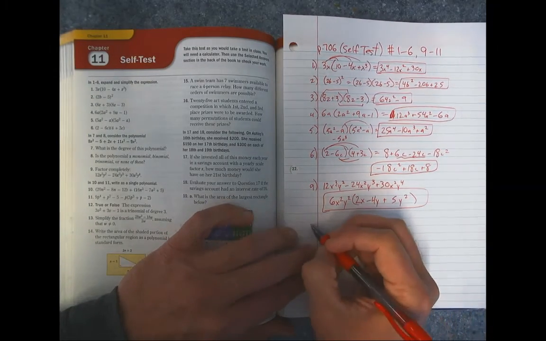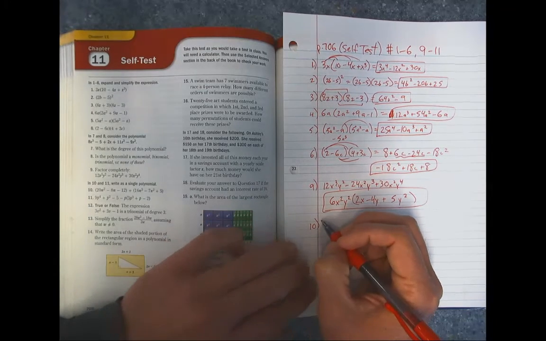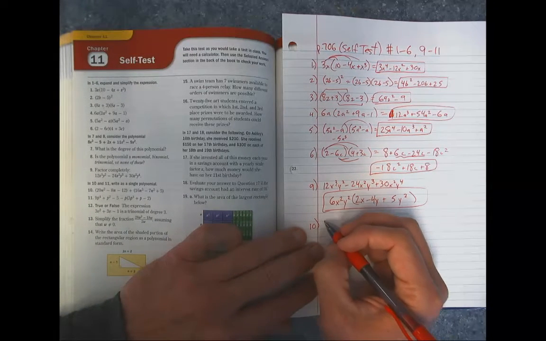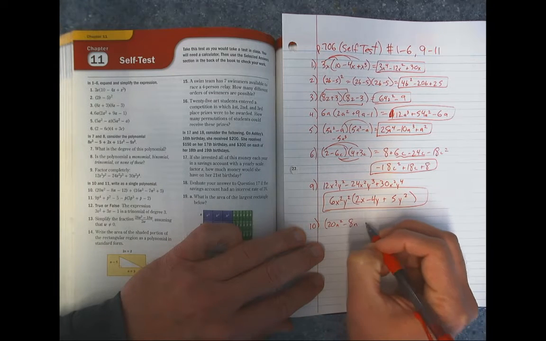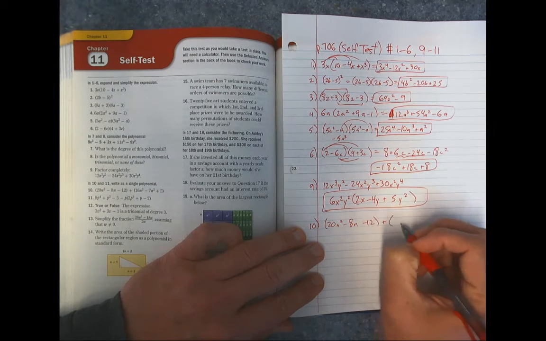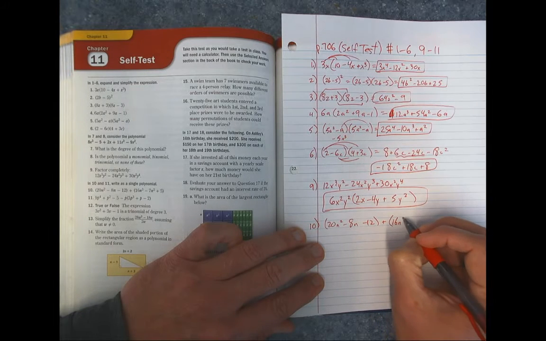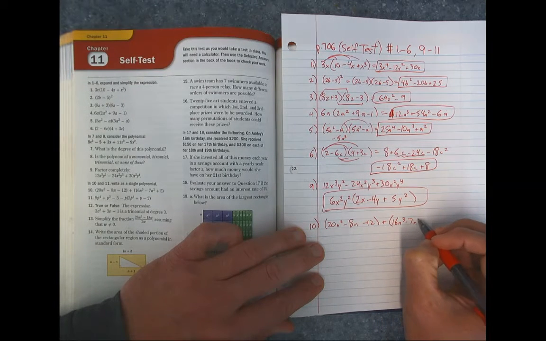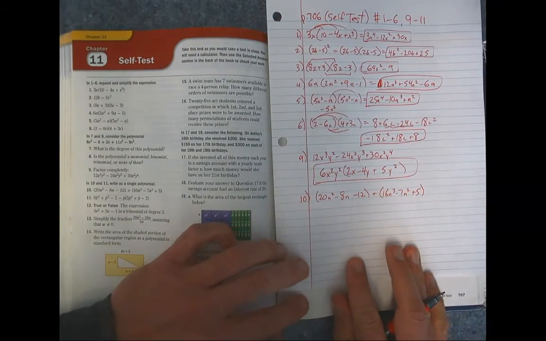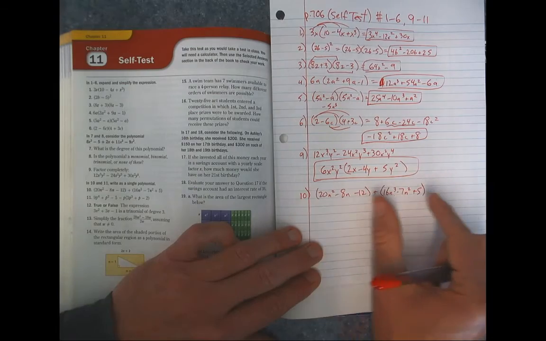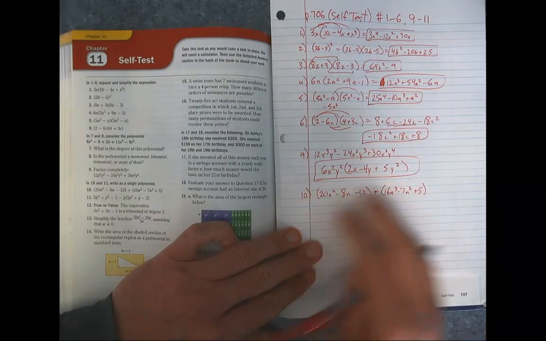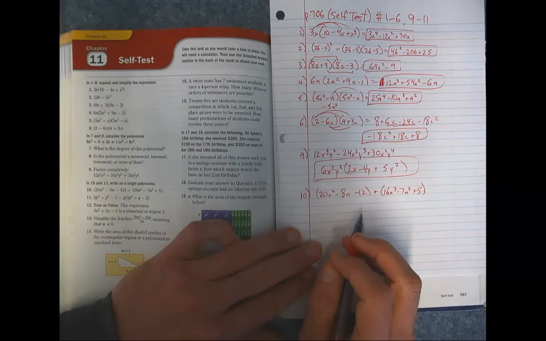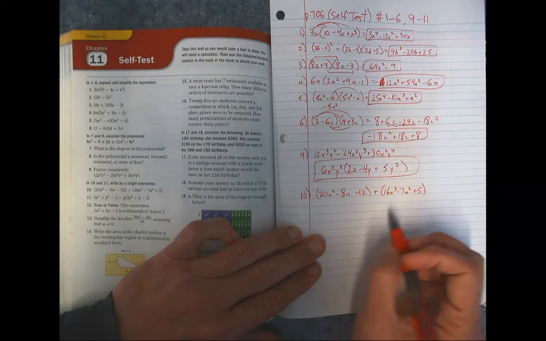All right, number 10. We're going to write this as a single polynomial. In this case, since we're just adding, these parentheses don't do anything. You could even write it without the parentheses, and that would be just fine. But this is showing you if you had this trinomial that represented something and you were adding it to this which represented something, how would you simplify it and write it as a single polynomial? So we're just going to go ahead and combine like terms.